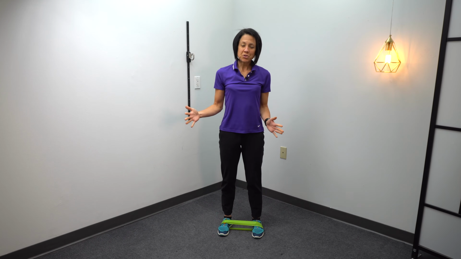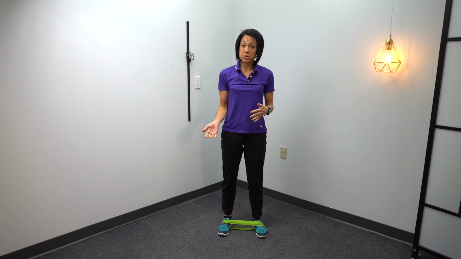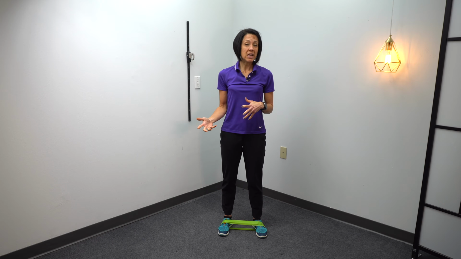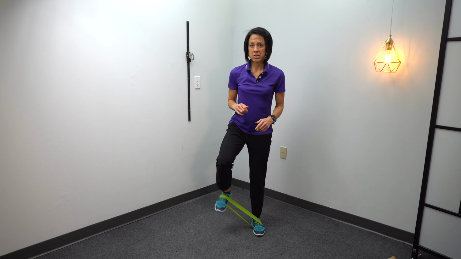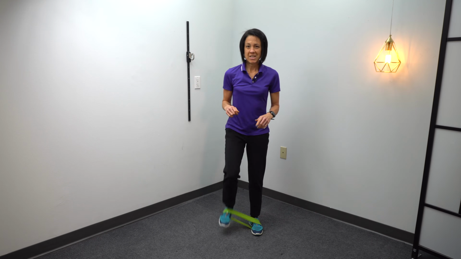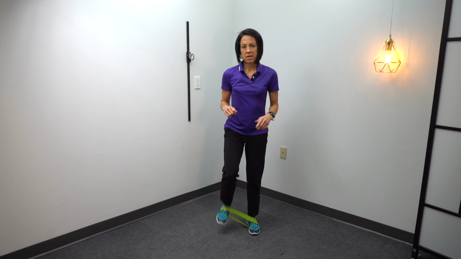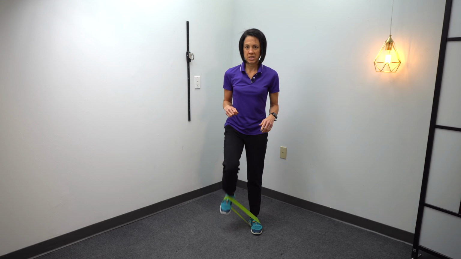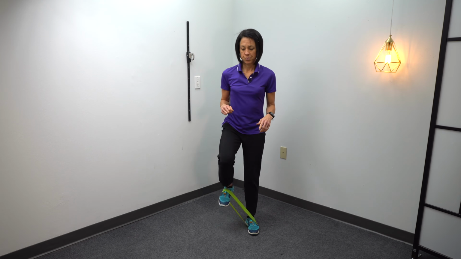Now, if the sitting ones are too easy for you and you want to do a standing march, you could do just a standing march for 60 seconds. You could also do a standing march with those ankle weights on for 60 seconds. Again, remember these are all just leg focused exercises. Or you can add TheraBand and same thing. Just keep your feet a little bit wider so that TheraBand stays on your feet. This adds a little bit more resistance. And march. 60 seconds. And rest for 30.